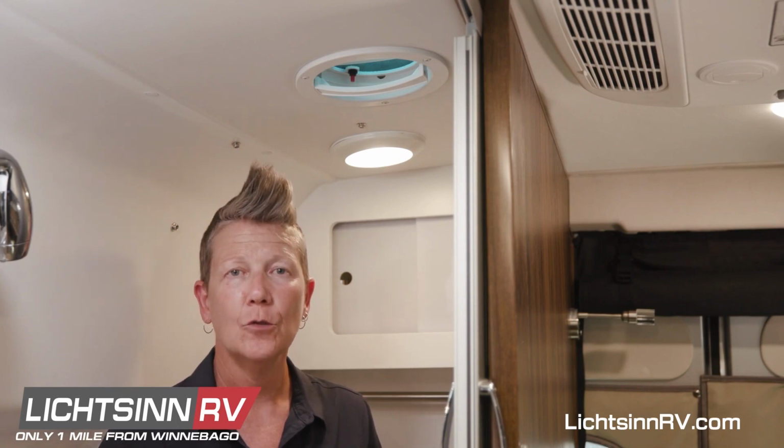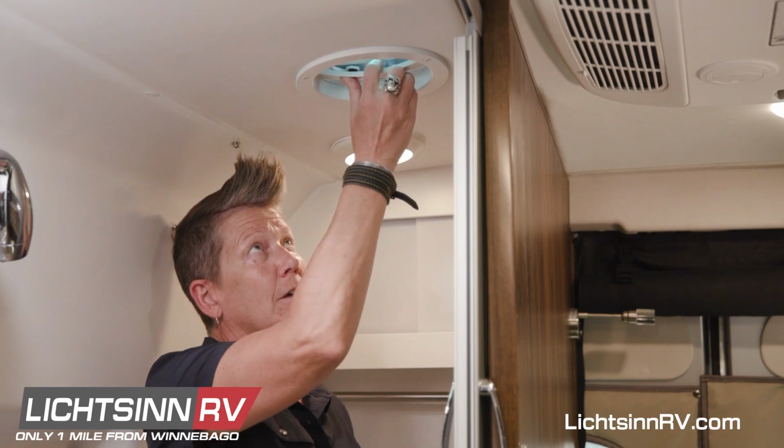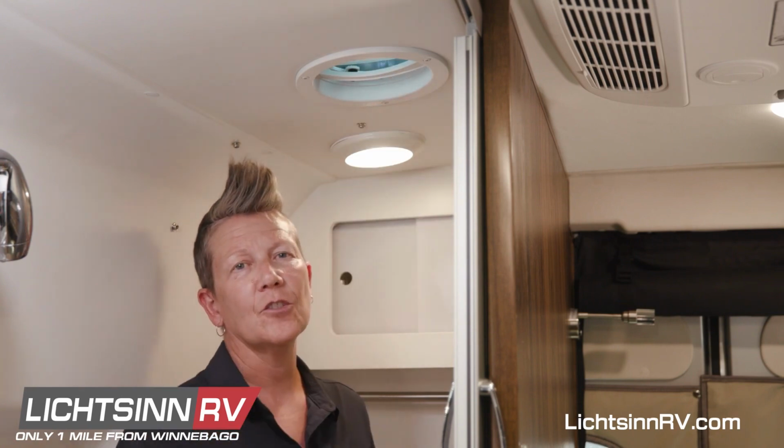When operating your bathroom exhaust fan in a Travato G or Travato GL, simply push up on the white handle and depress the red button to turn the exhaust fan on.